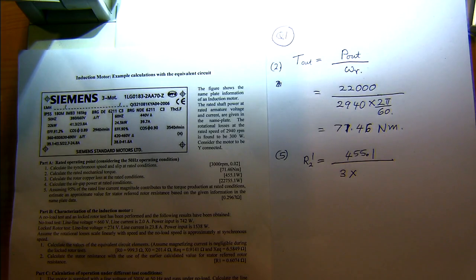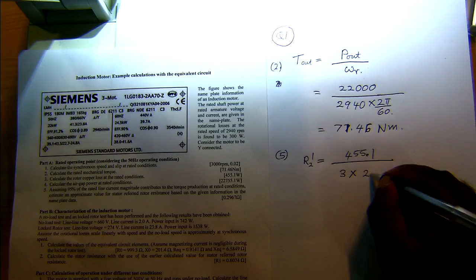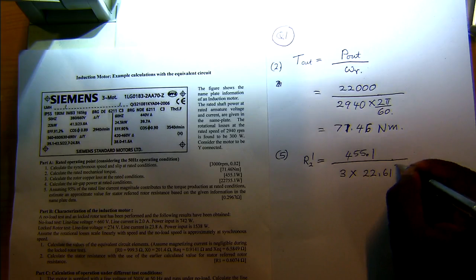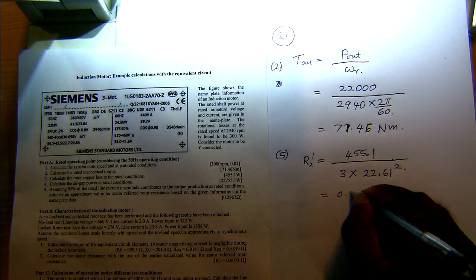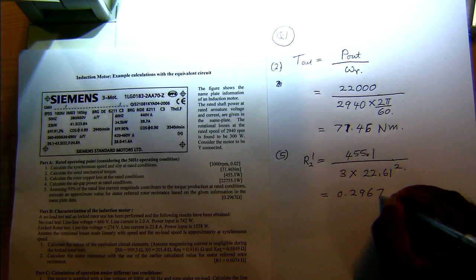So I we calculated that as 22.61, right? So 22.61 squared. So this turns out to be 0.2967 ohm.